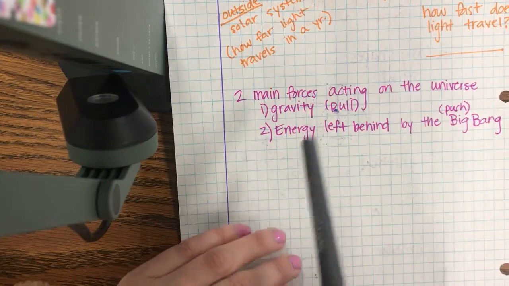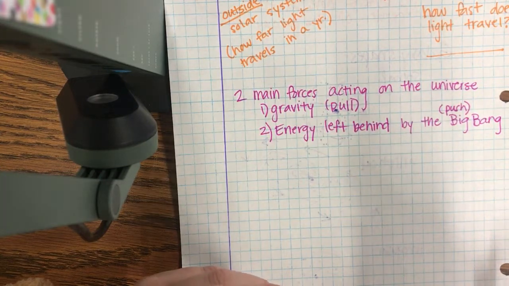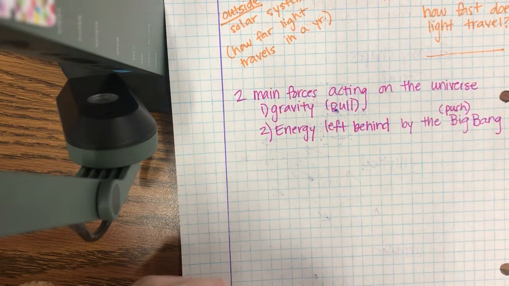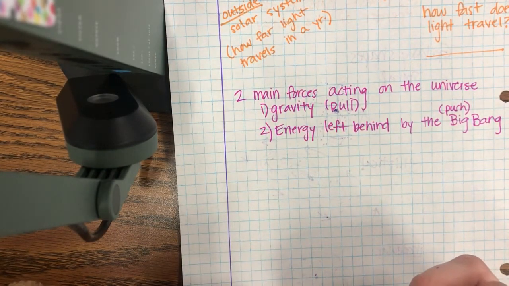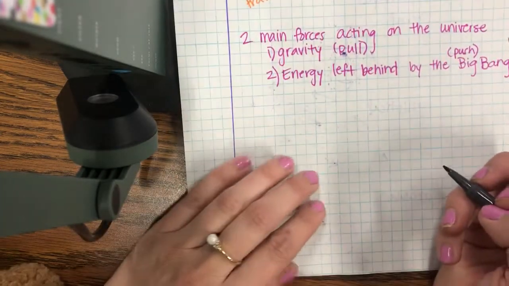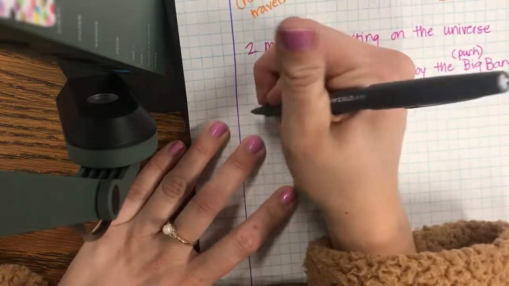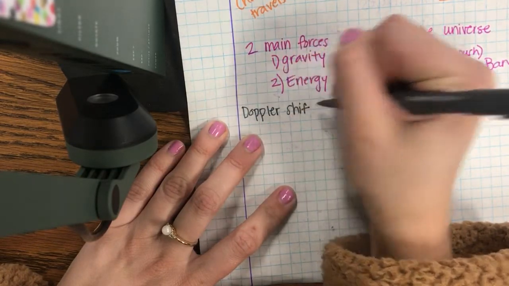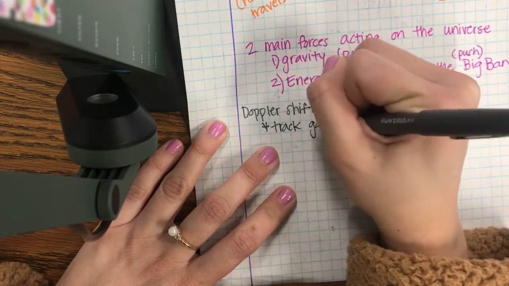So we know that the pushing force of the energy from the Big Bang is making galaxies move. But to figure out how they're moving, scientists use something called the Doppler shift. So it's using wavelengths to determine if galaxies are moving toward or away from Earth. So we're going to take a couple notes on this, and then we'll be moving on. So we have the Doppler shift, which we use to track galaxy movement.